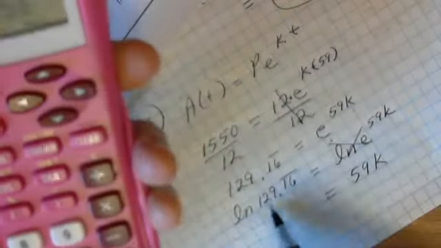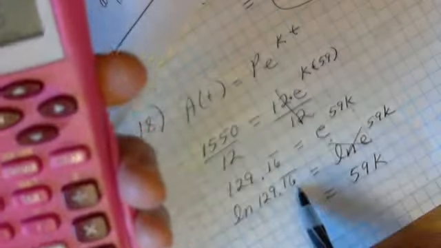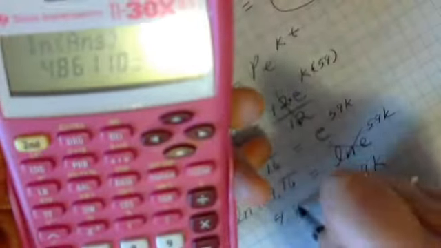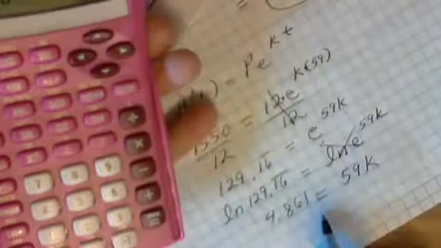the answer I got when I did, what was it, 1550 divided by 12. Now you don't have to be that precise. If you want to just go ln of 129.17, round it to 17, you're going to get as close an answer as you need. Alright, I get 4.86, about 1, and yours might vary just a little bit from that, but it should be close to mine. I'm almost done.